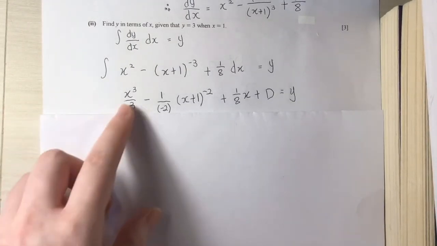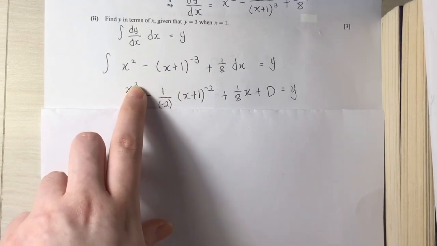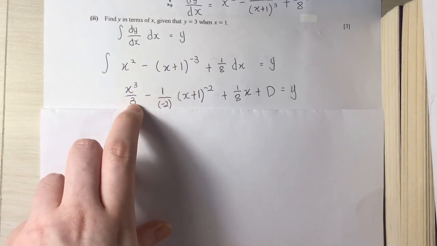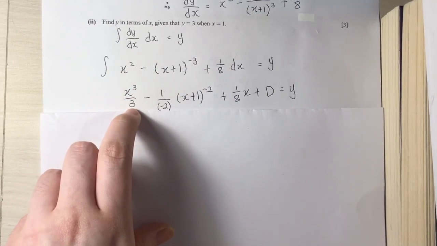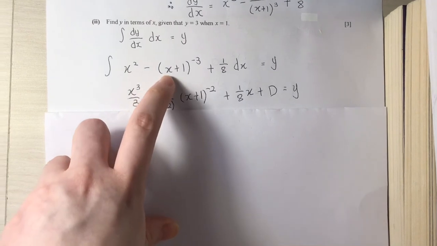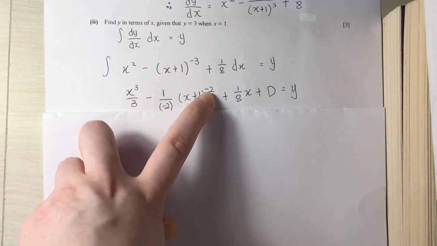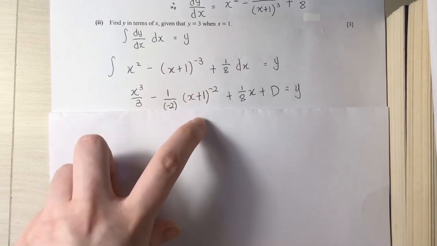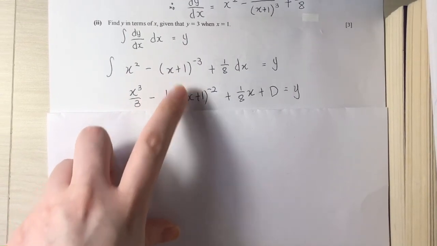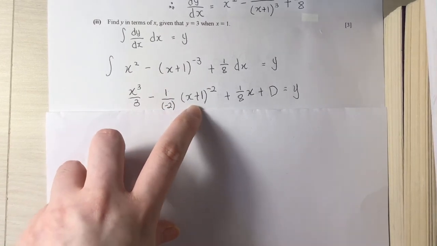Increase the power by 1, it becomes 3, move the power down to the bottom of the entire expression, you get x cubed over 3. And similar with this one, increase by 1, you get negative 3 plus 1 equals negative 2. Negative 2 moves to the bottom of the entire expression, which I wrote in this form, which is the same.